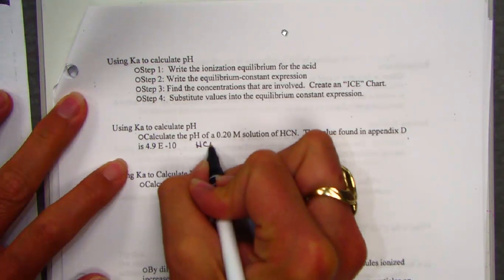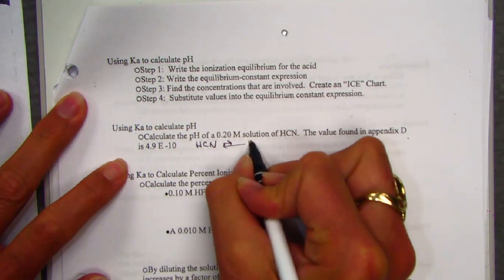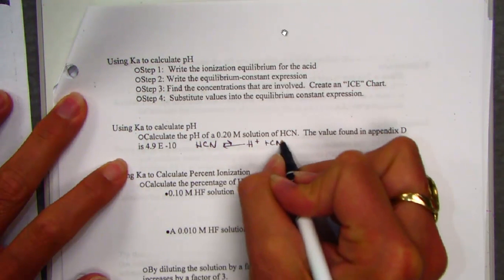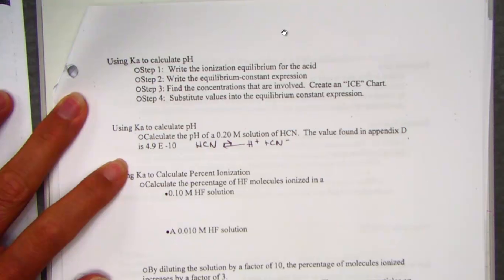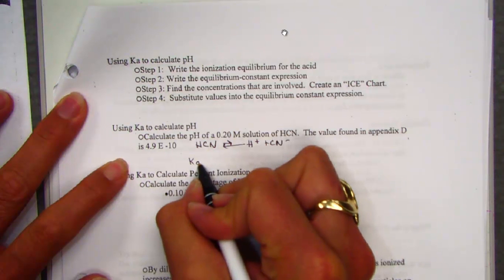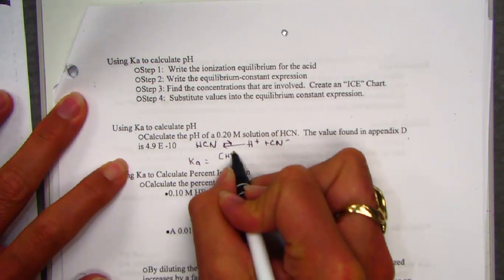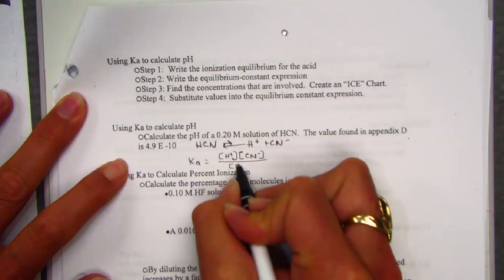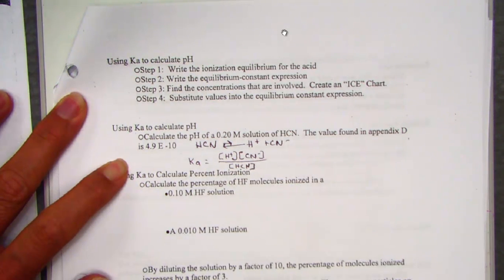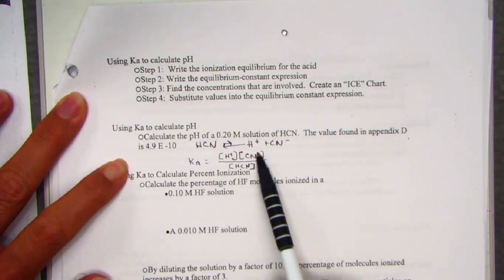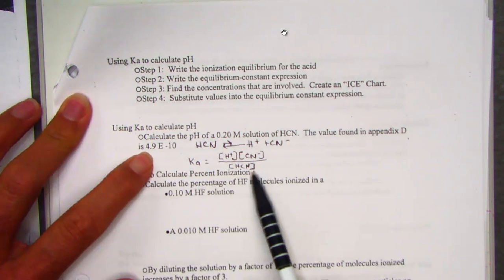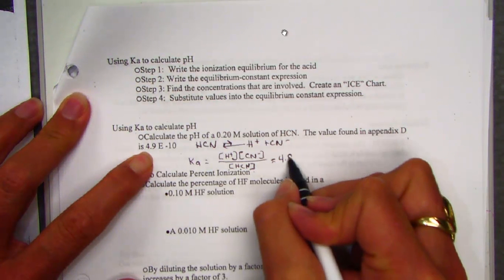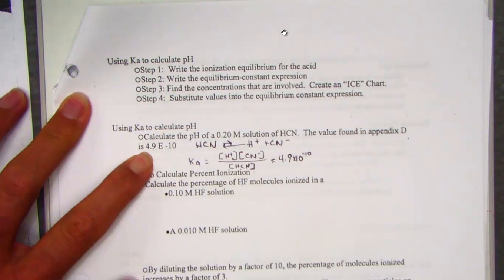Hydrocyanic acid, HCN. When it ionizes, it sets up an equilibrium with H plus and CN negative. It dissociates in water. The equilibrium expression, Ka, would show hydrogen ion, H plus, times the cyanide ion, CN negative, all over the molecular form of our acid, HCN. This expression is equal to the Ka. We know that to be 4.9 times 10 to the negative 10th. That's what we know so far.